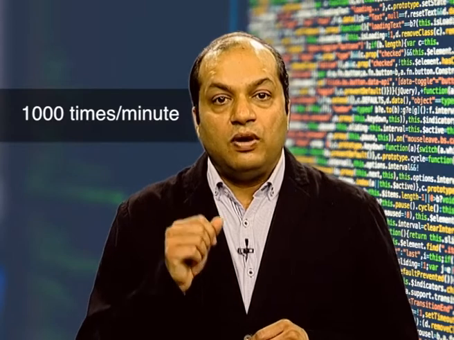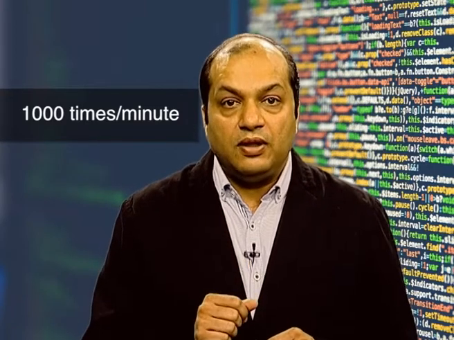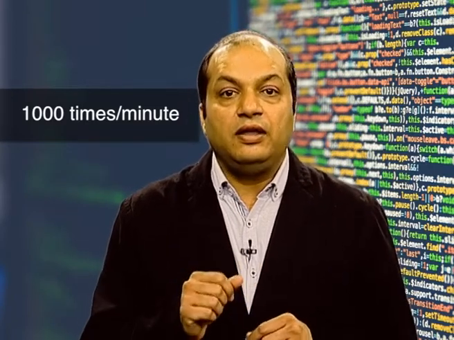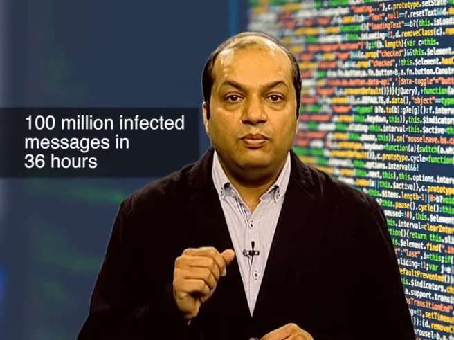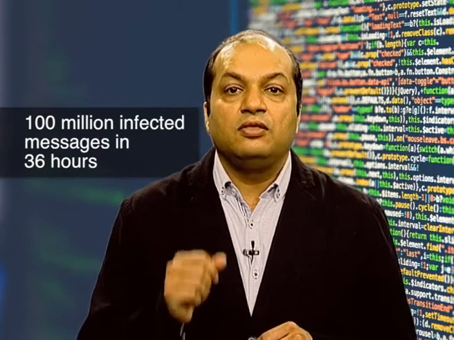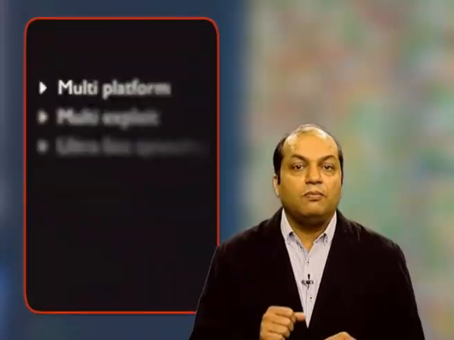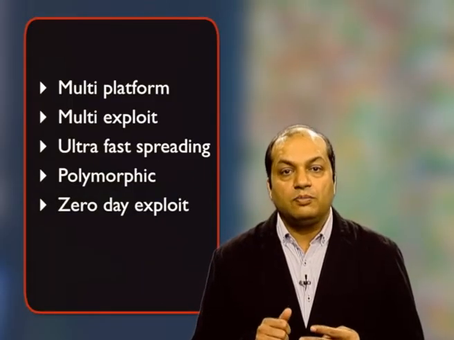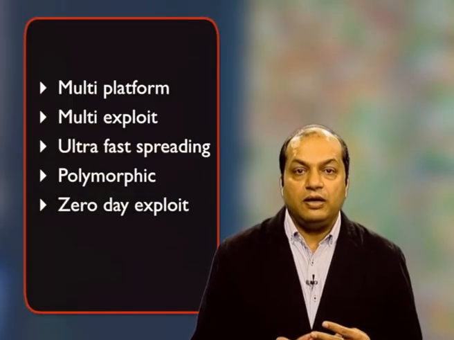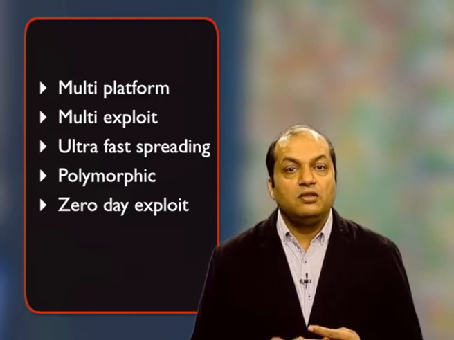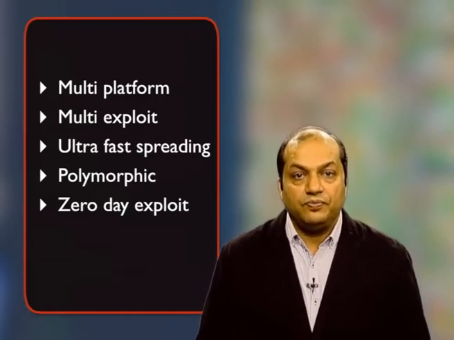Data shows that MyDoom created copies of itself 1000 times per minute and supposedly flooded the internet with 100 million infected messages in 36 hours. The state of the art in worm technology should have the following features: multi-platform, multi-exploit, ultra-fast spreading, polymorphic, zero-day exploit, etc.